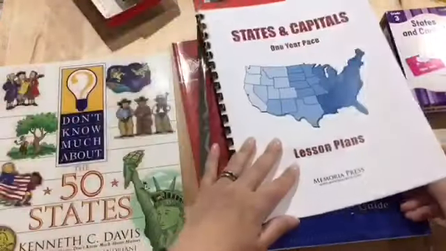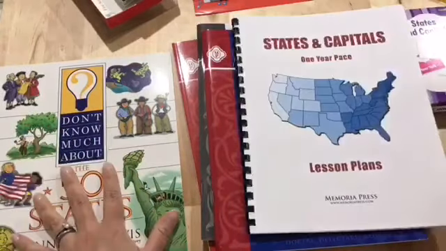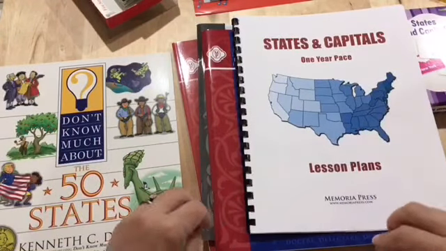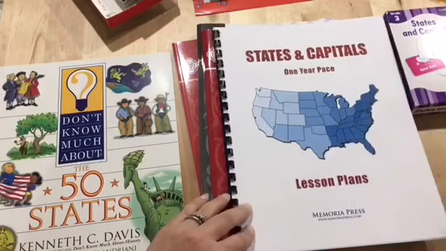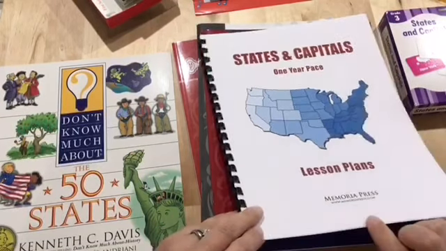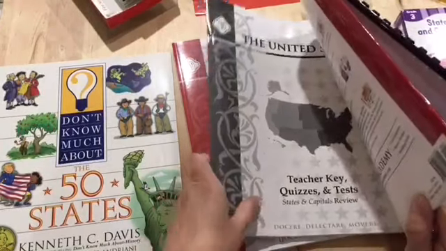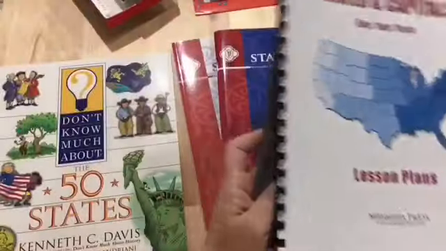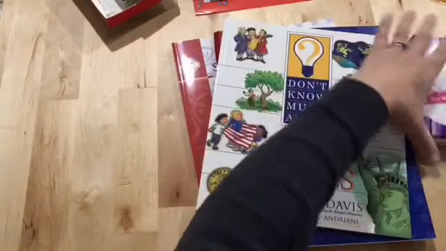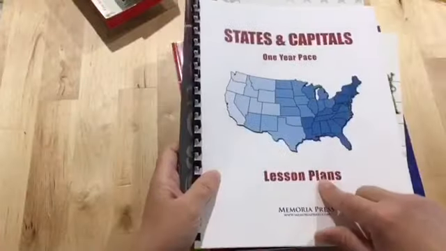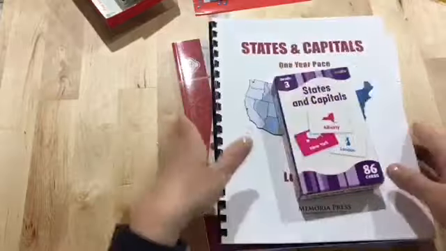So I liked that they had this. It wasn't part of a set. It was separate, but I'm glad I found this. I think I actually purchased this off christianbook.com. The set I purchased from Memoria Press. So this whole set was Memoria Press, right? This was Christian Book, and that was Christian Book. Just to give you an idea. Okay, so moving on.